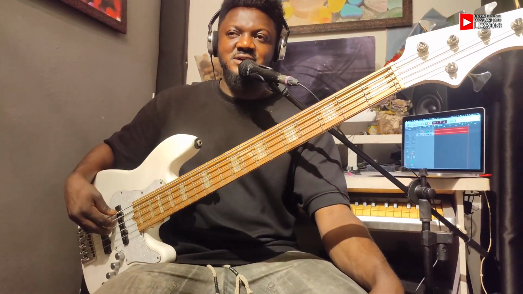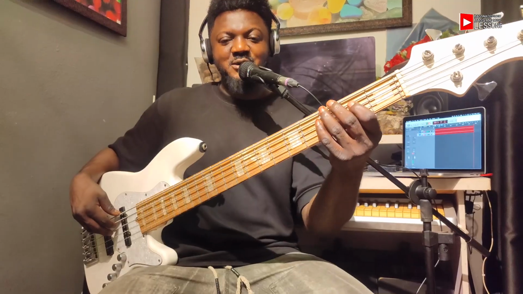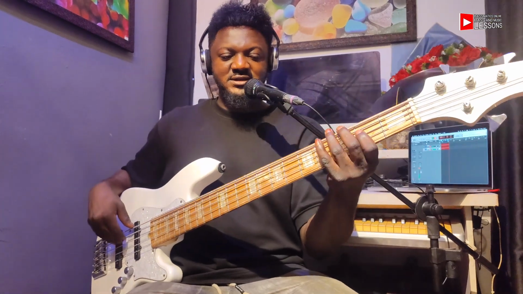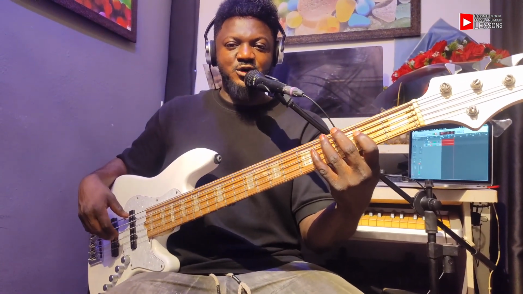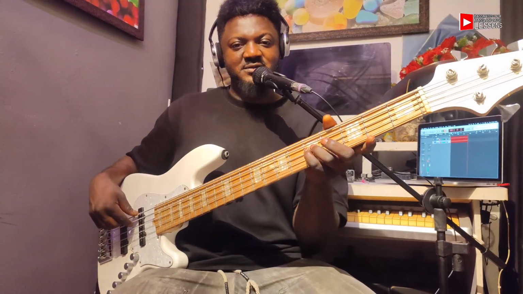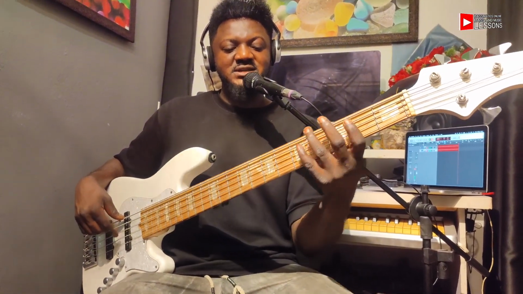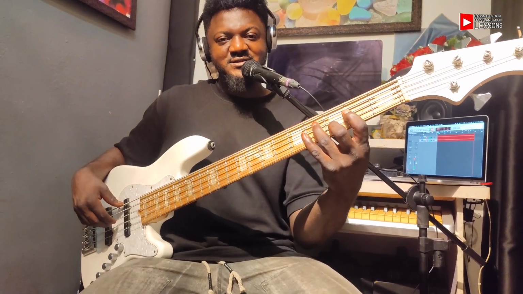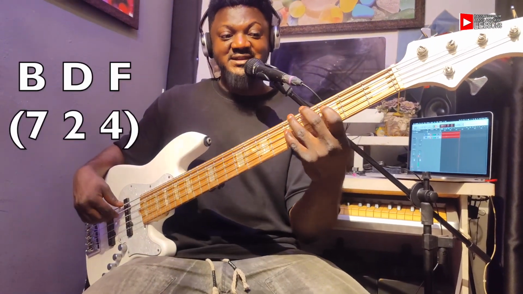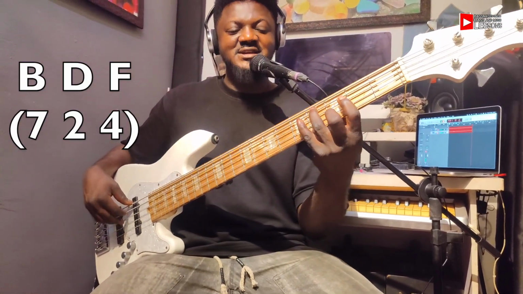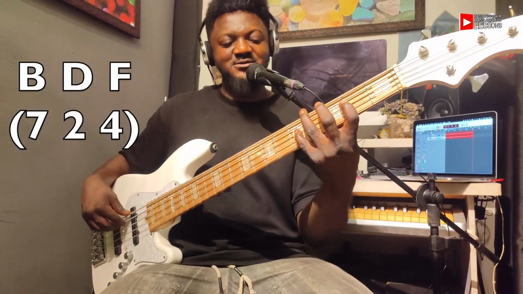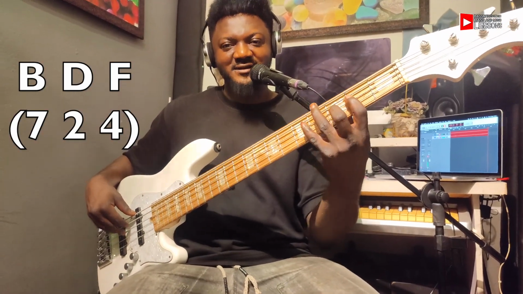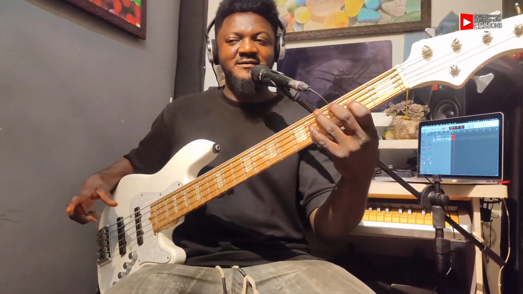When you hear diminished, without being given the key, just know they are talking about B, which is Ti for C. Then third, which is D. So B, D. Then the diminished fifth, 4, which is F. So you now have B, D, F. This is the only one that has this shape.